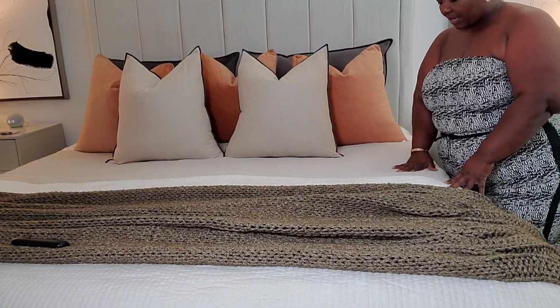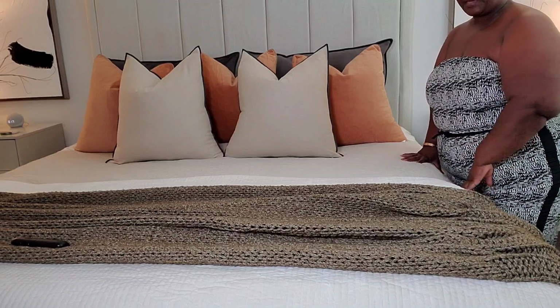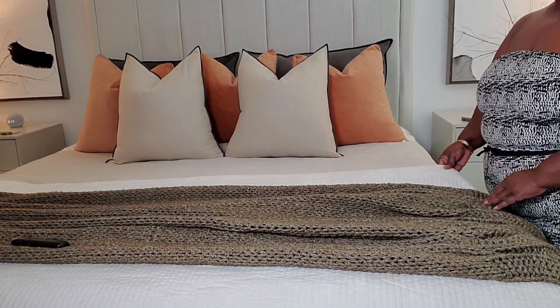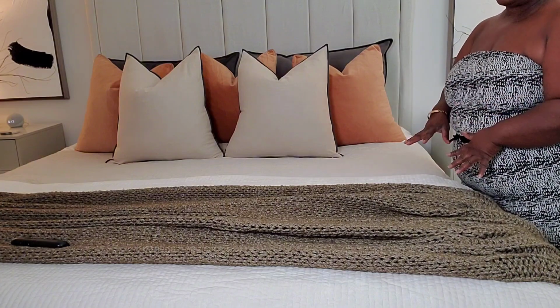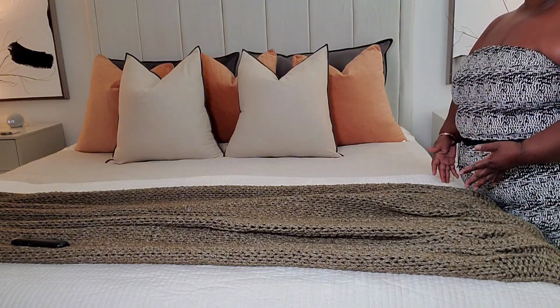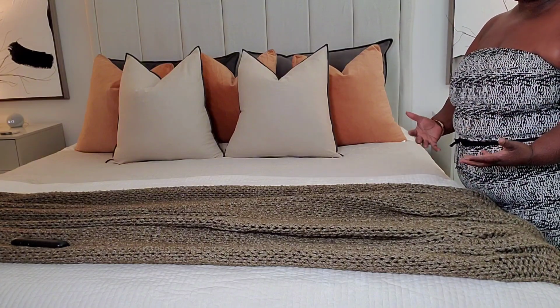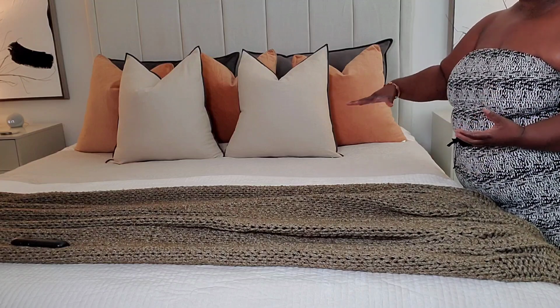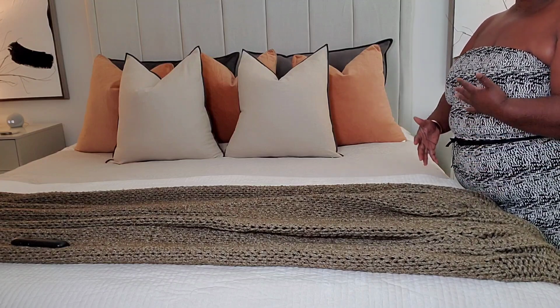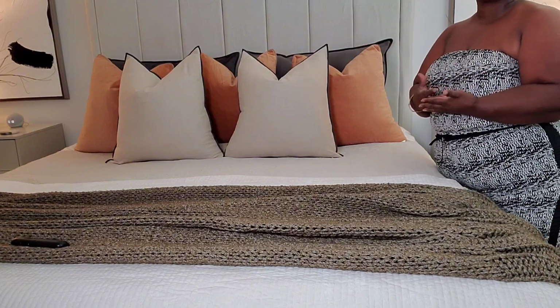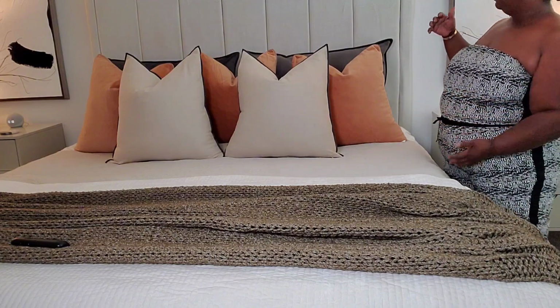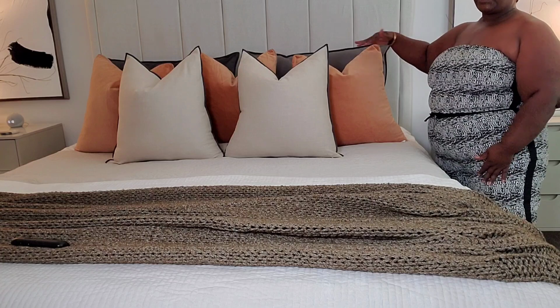Next, what we did is I went with this blanket on the bed, and then I went with another layer of another blanket. So what you're doing is you're layering the bed, and that is what's going to give the bed that hotel vibe without having the thick blankets going on, but we're still giving it that luxe look that we're going for. Layering is very important. As you can see up here, I layered.